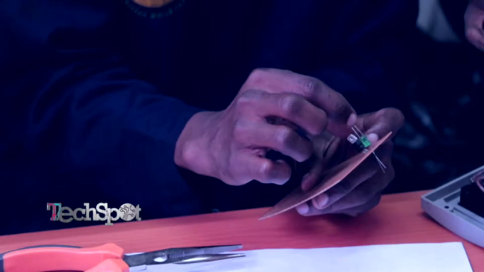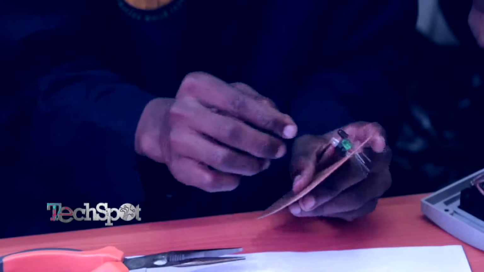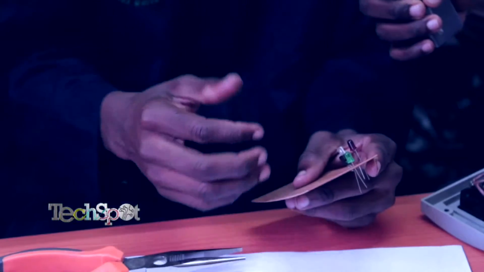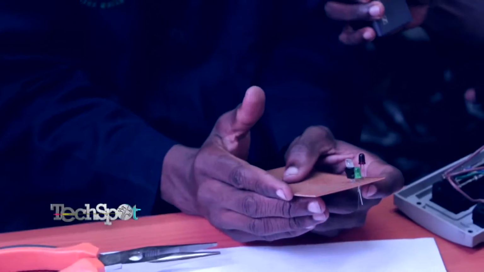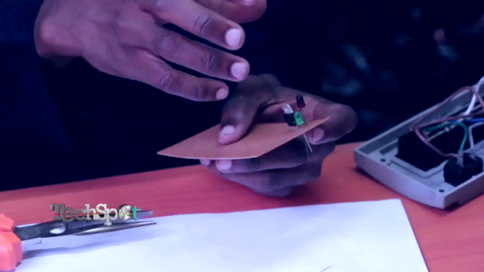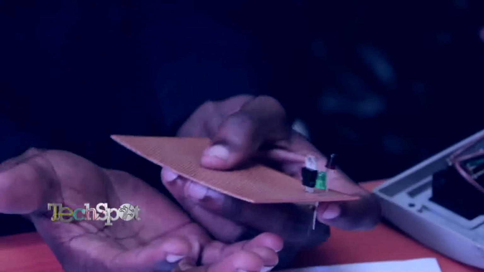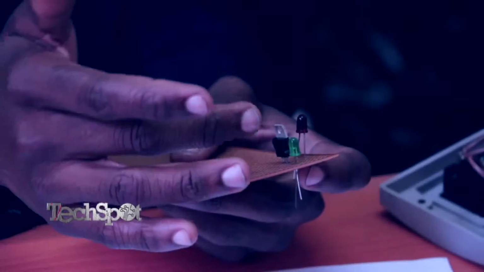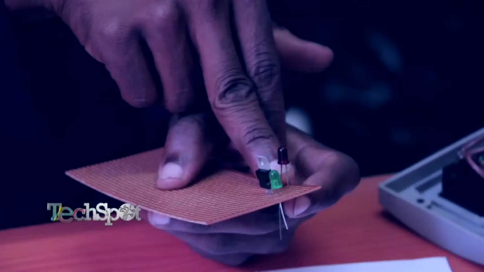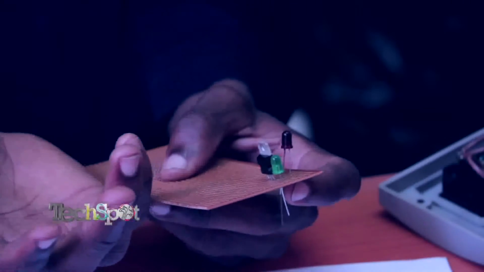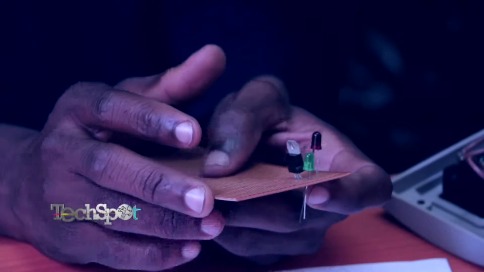So I can see you arranging them in a particular order. Is there a special way of arranging those things on the PCB board? How you arrange them depends on your circuit diagram or your circuit design. And how you arrange them also affects how you are going to finish it. So depending on where this LED is going to be and where this transistor is also going to be, you can use it to do your finishing. So how you arrange them depends on whoever is doing the circuit.